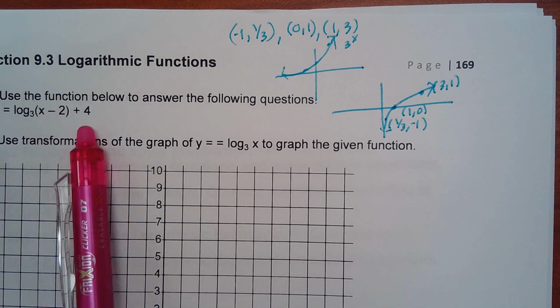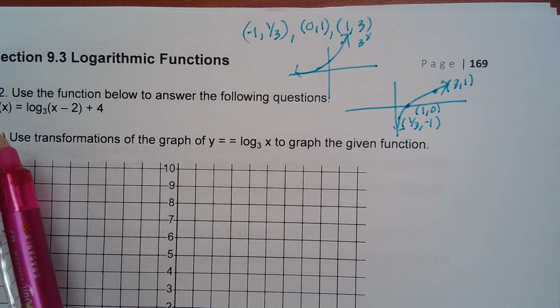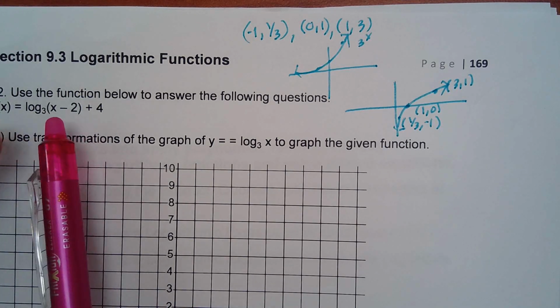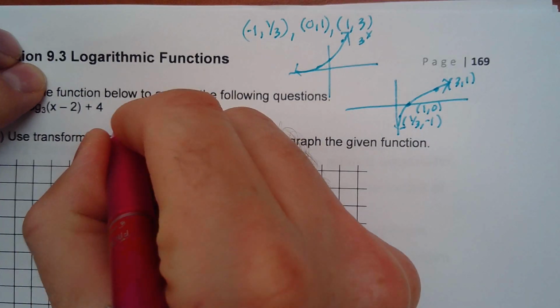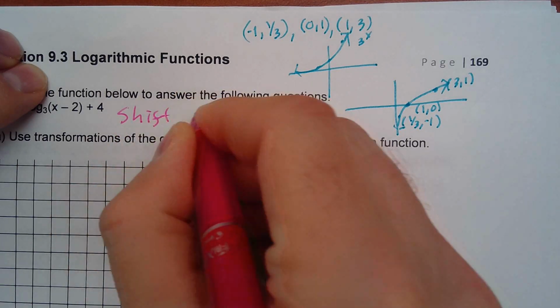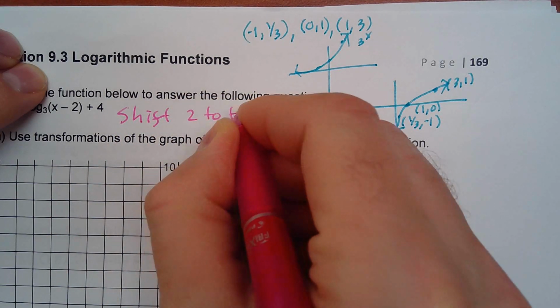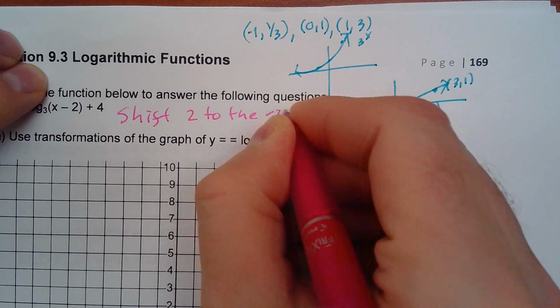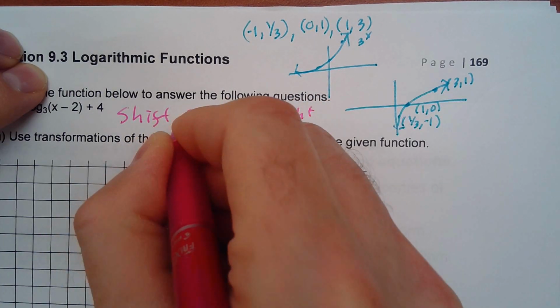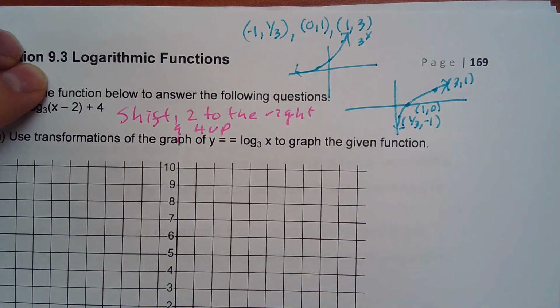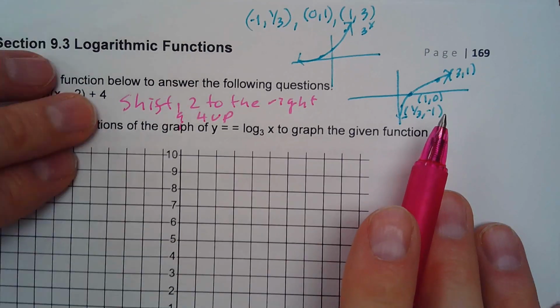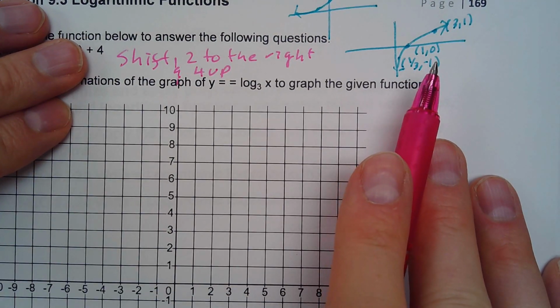Now looking at this, my transformations here are that this has been shifted 2 units to the right and 4 up. So I'm going to take these points here and shift them 2 to the right and 4 up.